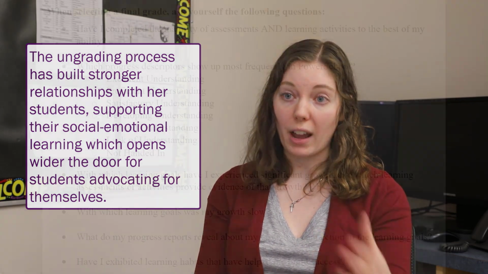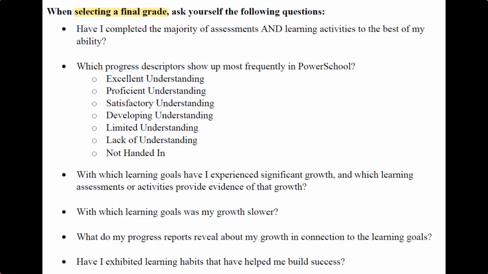In terms of relationships, definitely having these connections helps. I've had a lot more students come see me to get extra help, to have conversations, because they know that this is a place where we can meet and have a conversation. And so I think that's been really good. And when I did this last semester, the students write a final letter justifying their grade, their ability to articulate where they're at, what their strengths are.